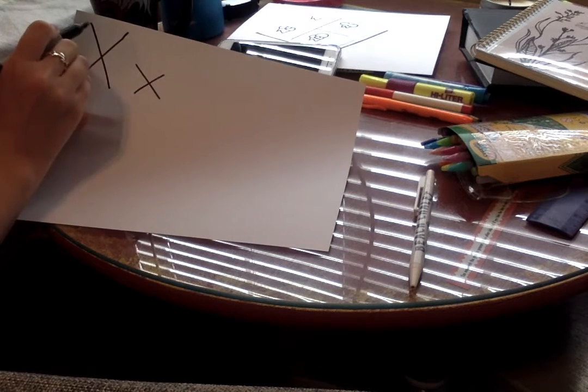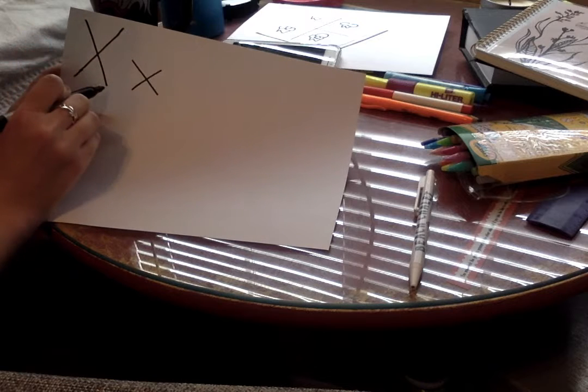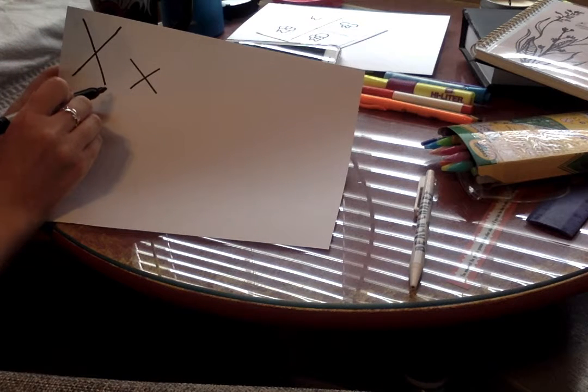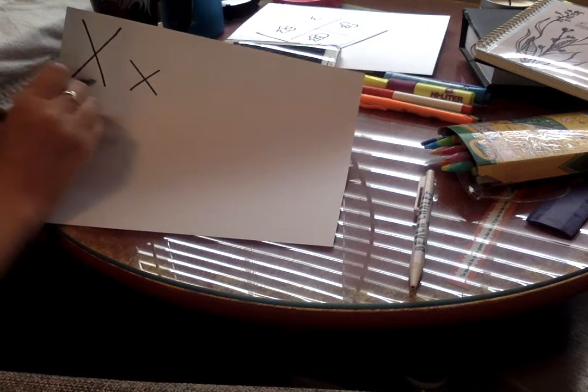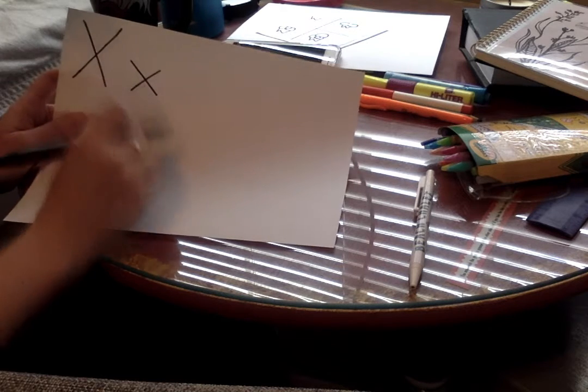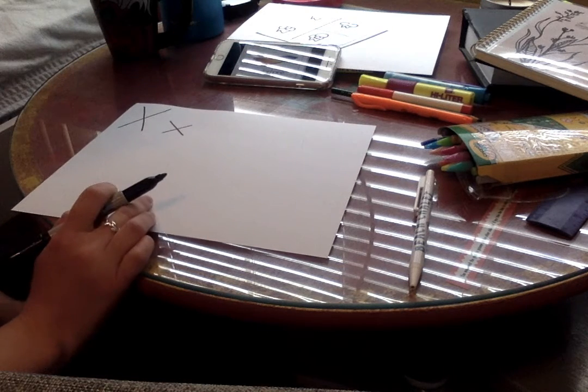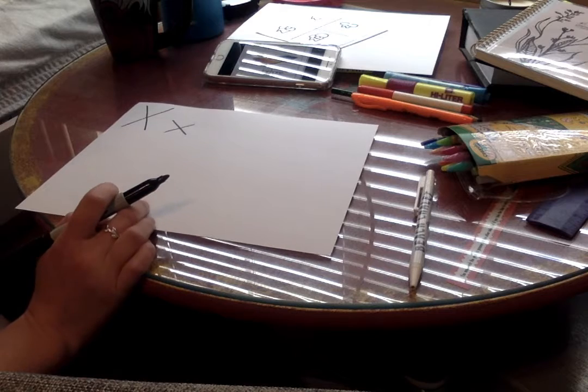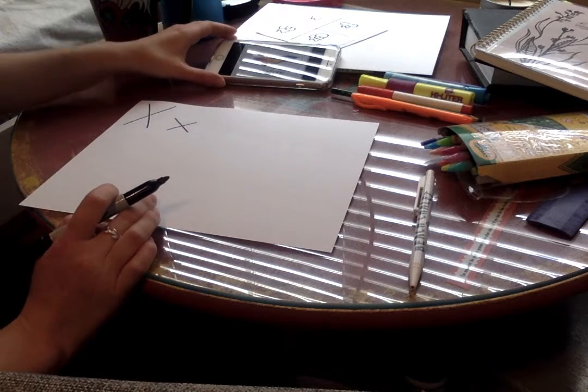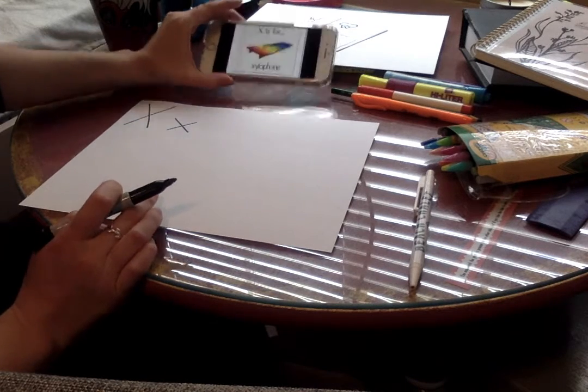You're going to want to start from up here, straight diagonal line like this, and then over here, diagonal line like this. And the same thing for the lowercase x. So there's not a ton of words that start with the letter X, but let's talk about some words that either start with the letter X or have the letter X in them.